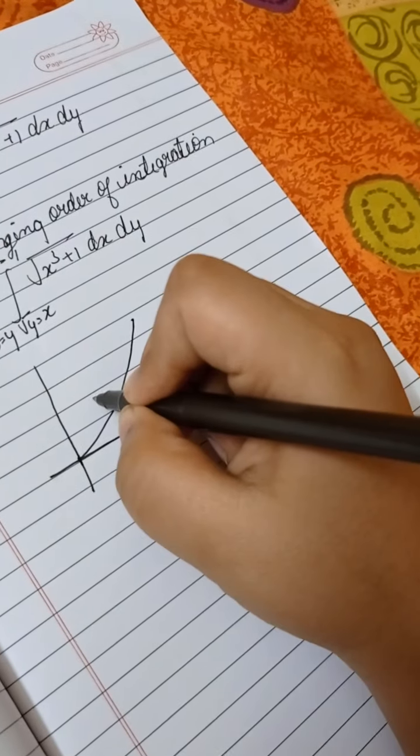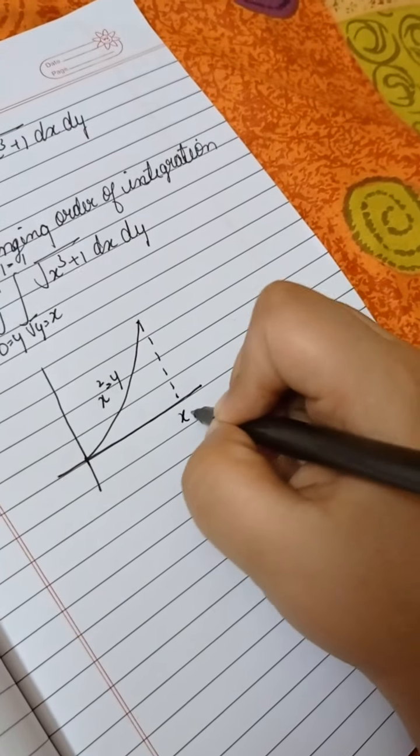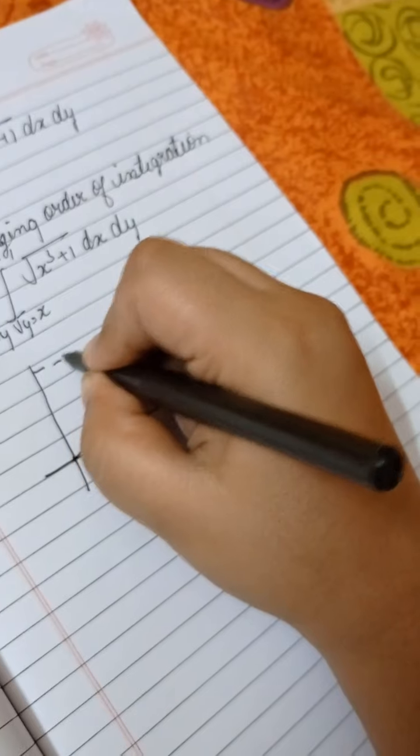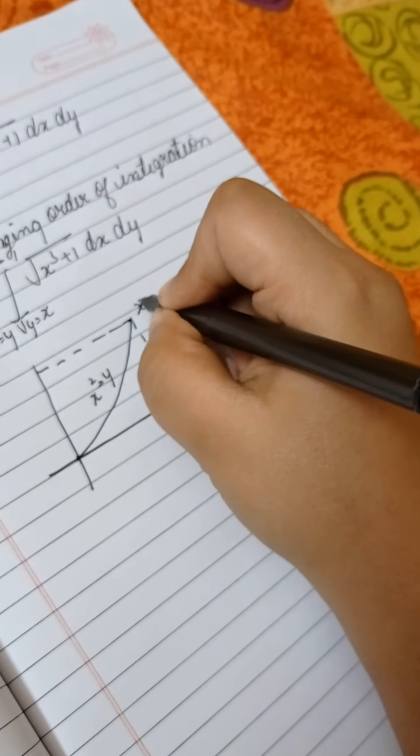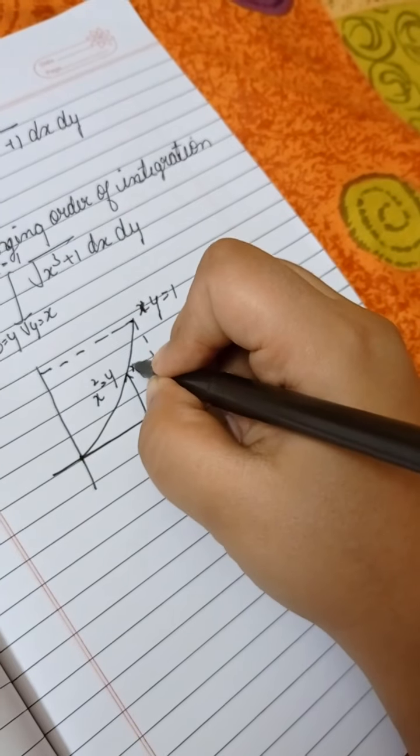Here's the parabola of x square is equal to y. Here's the straight line, sorry, y is equal to 1, and this is the point of x square.